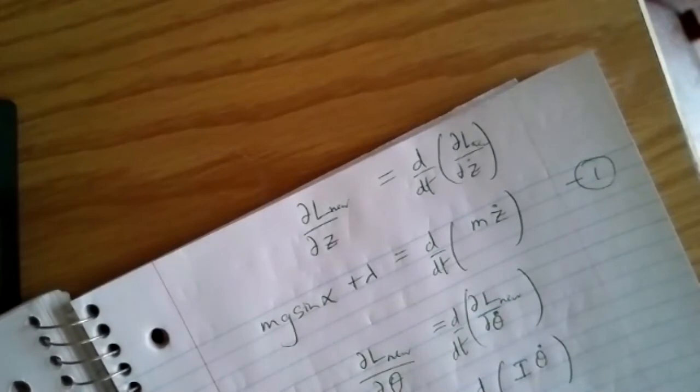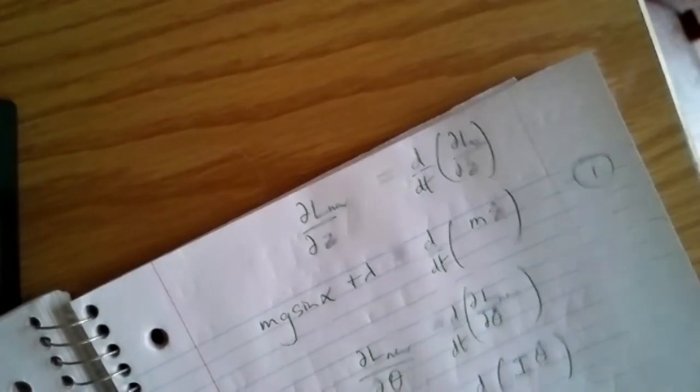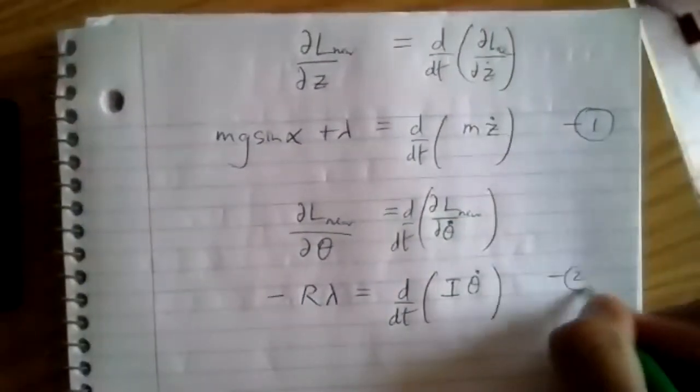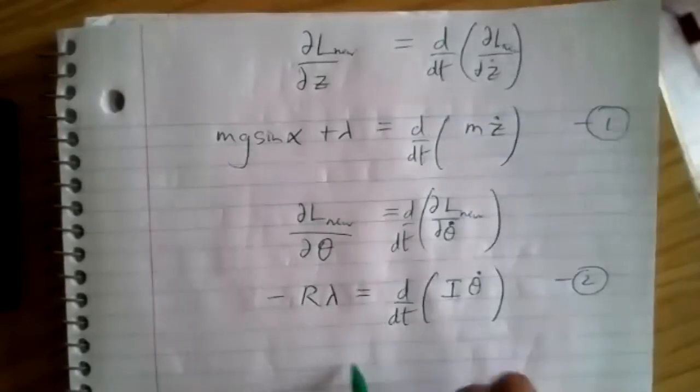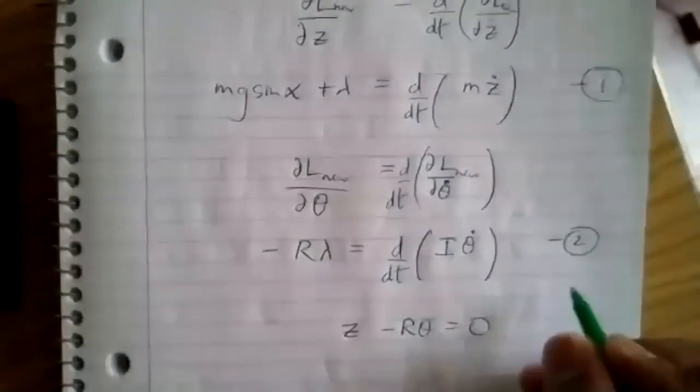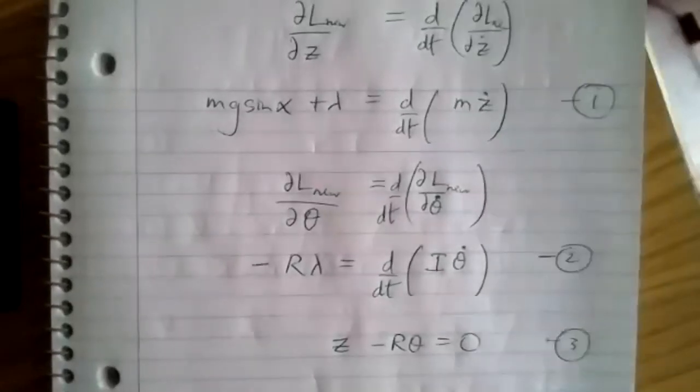Okay, yeah, those are the equations we need. So this is equation 2, and then equation 3 is just our constraint, z minus r theta equals 0. That is equation 3.